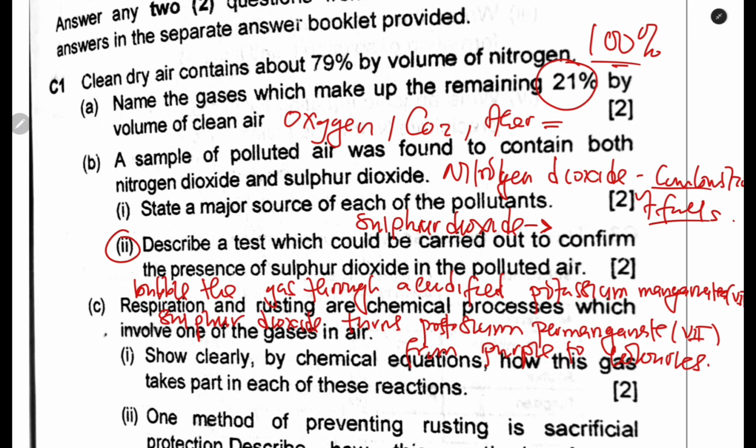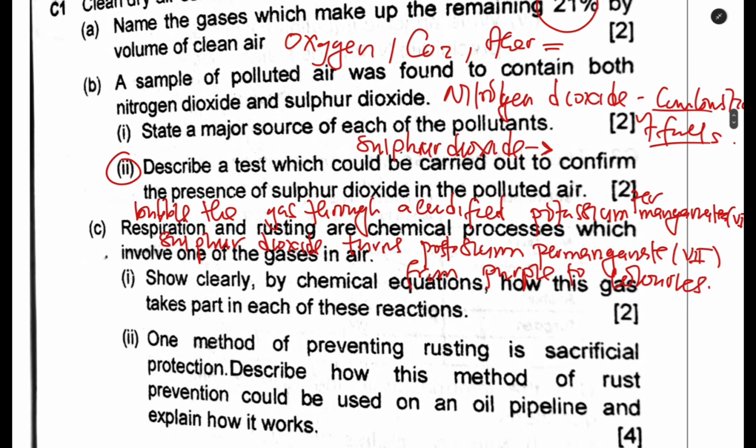So you bubble the gas through acidified potassium permanganate, that is 7. If sulfur dioxide is present, the potassium permanganate will turn from purple to colorless. So that is the test that would be carried out to confirm the presence of sulfur dioxide in the polluted air. Okay, I hope you've gotten this.